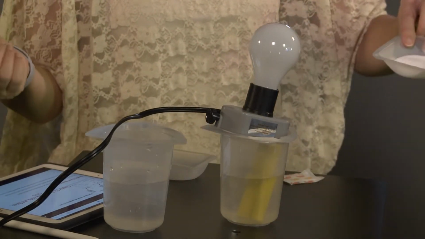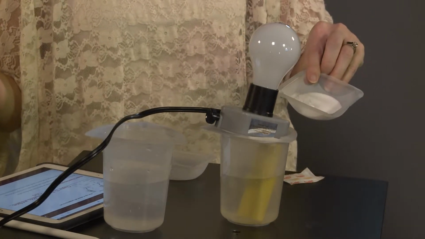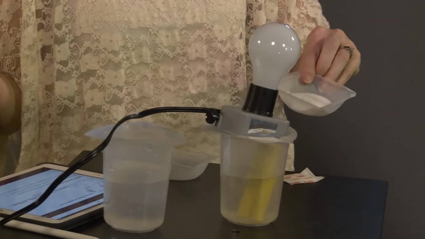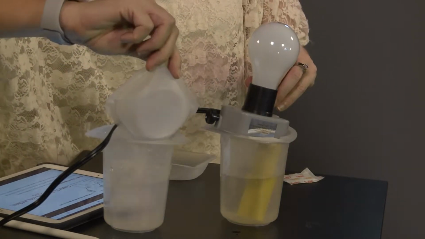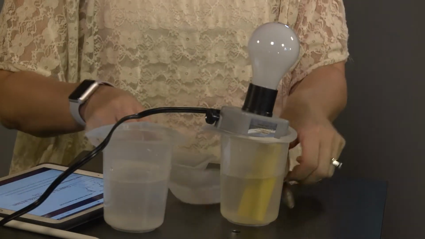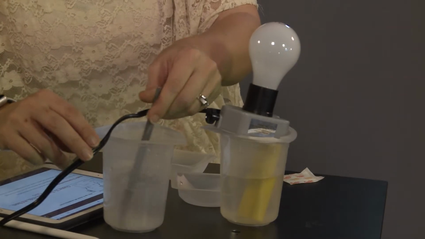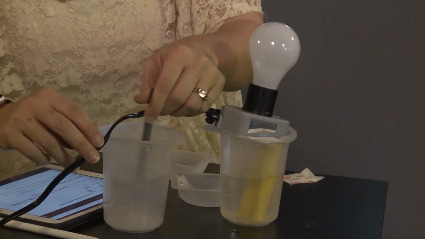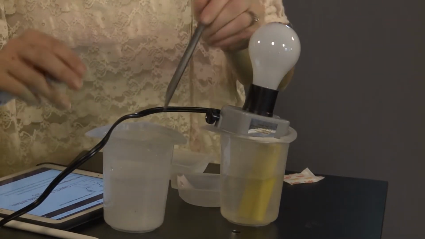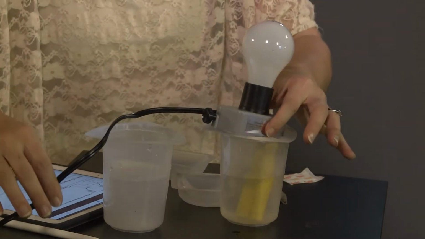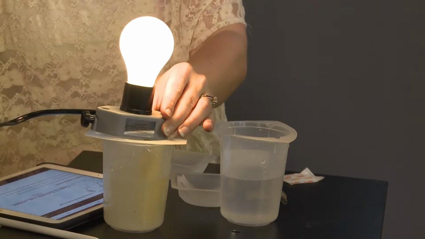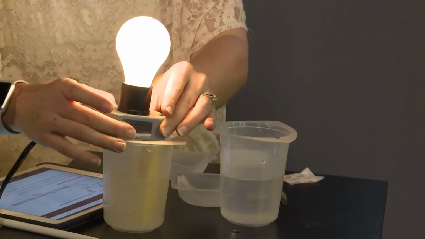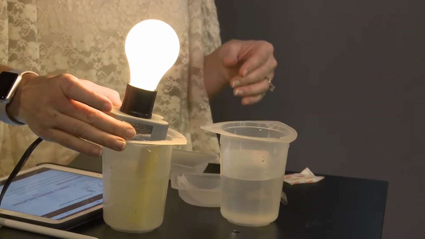In the other beaker, I'm going to add some salt. So this is just some normal table salt that you would season your food with, pour that in this one. And again, it did not turn it on when it was just pure water. Let's see what happens here. Wow, look at that, light bulb. What was the difference between the two solutions?